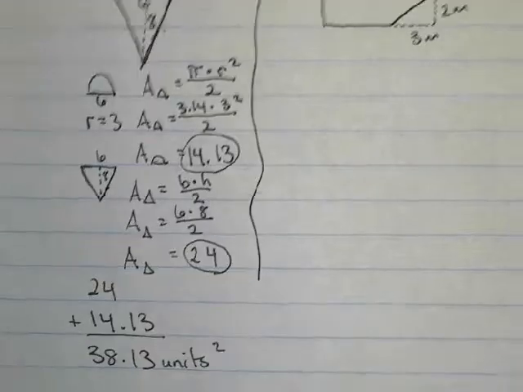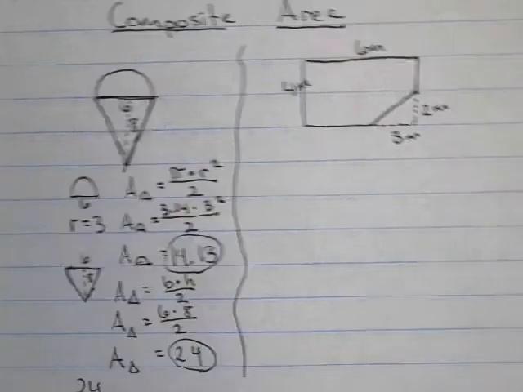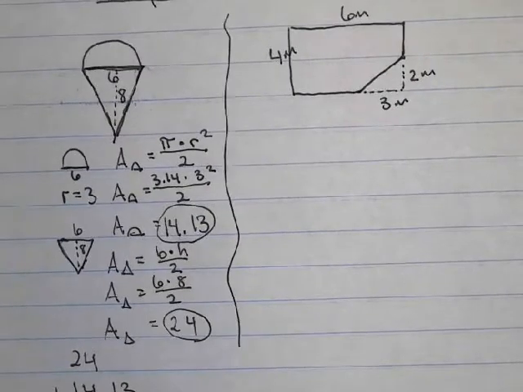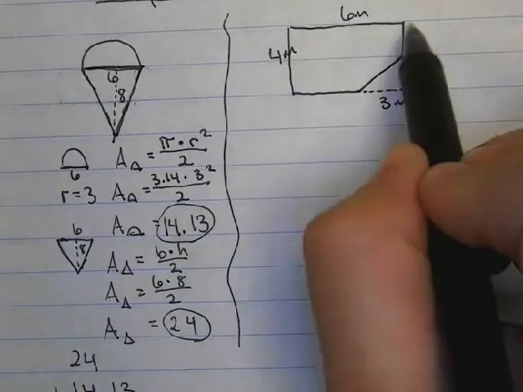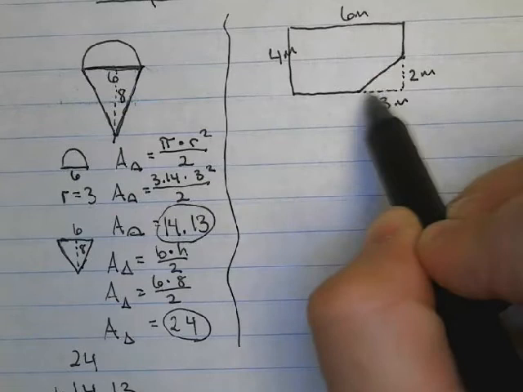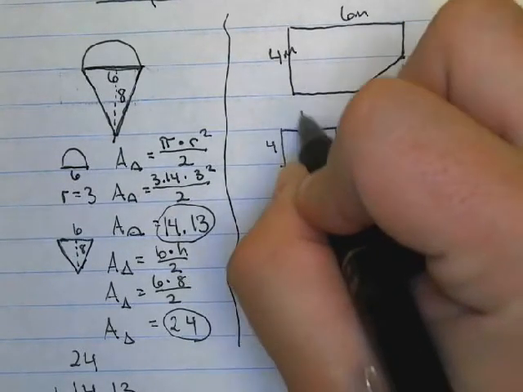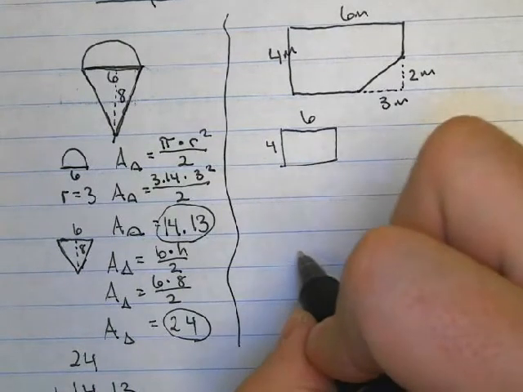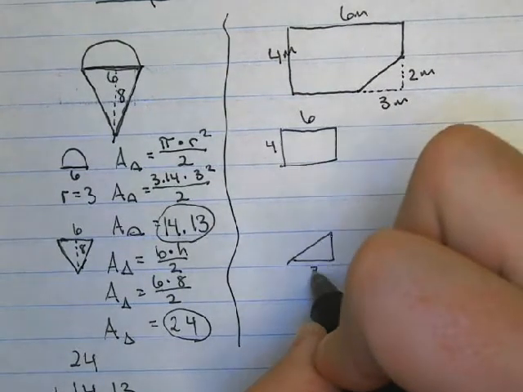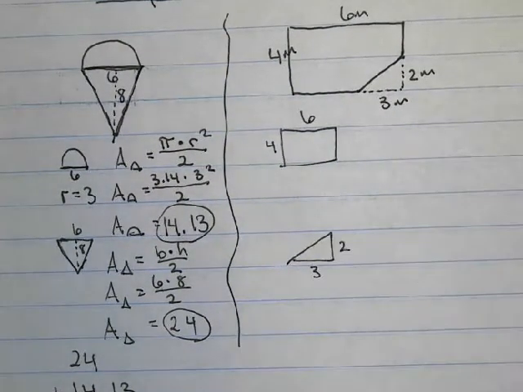On our next shape, we're cutting away a triangle. So I see two shapes. I see a rectangle that has a triangle cut away from it. So we'll draw a rectangle, which is 4 by 6. And then we'll have our triangle, which is 3 by 2.